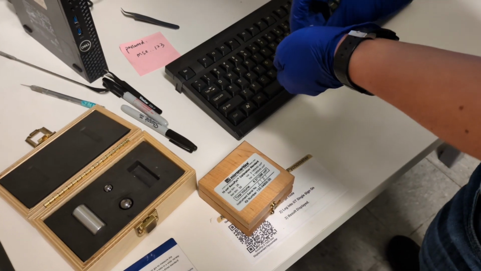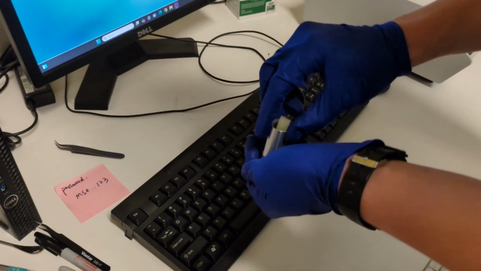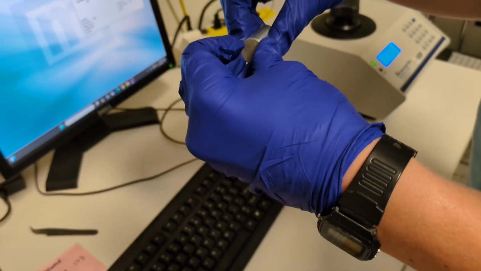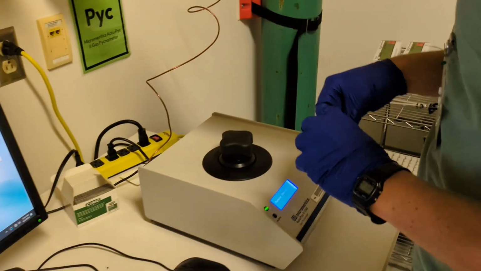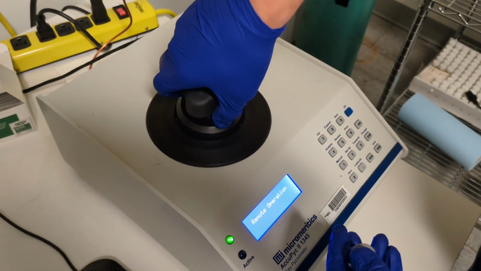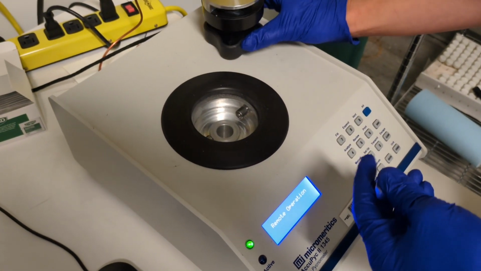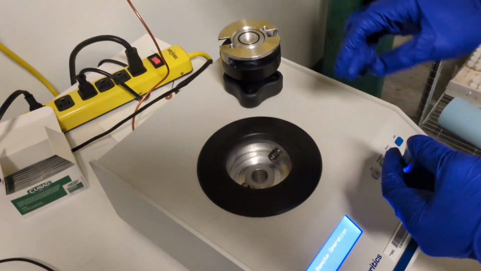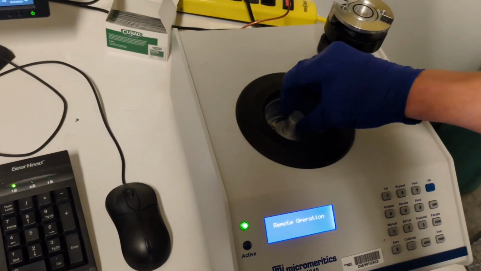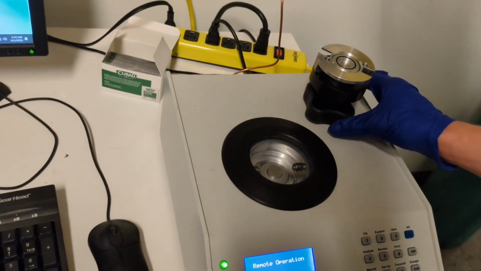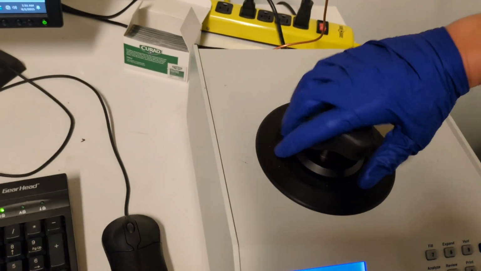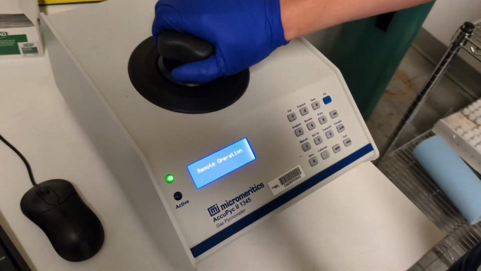So we'll just slip it into our chosen insert here. Put the cap on. And then we'll open the sample chamber. This just spins out. Make sure to set it down so that you don't get anything collecting on the O-ring, because that seal needs to remain secure. Then slide your sample insert down there, insert it in, and twist to lock it in.